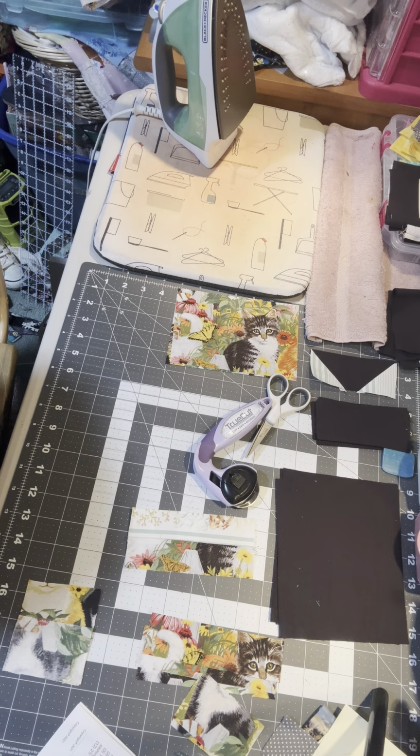Going to do this one now. Okay. Press this one open. Nice and flat. And we're going to go on this side. Now I know I had to stitch on here, because it doesn't match up.